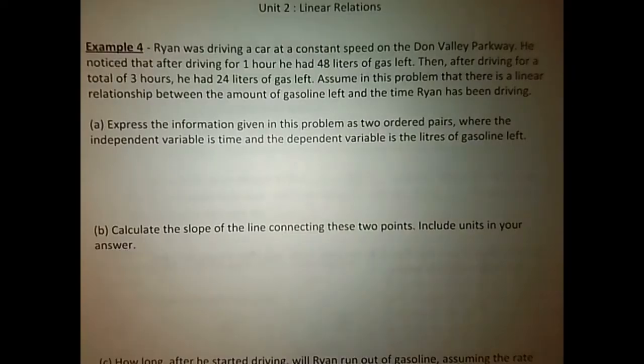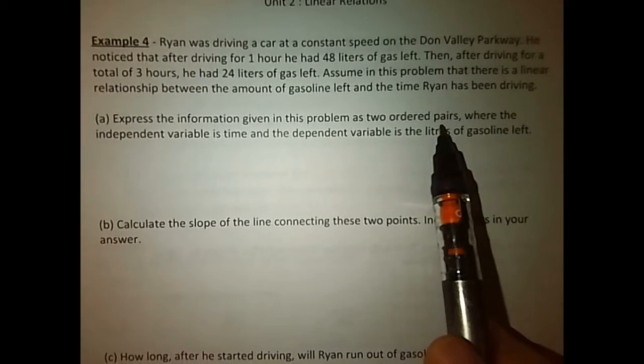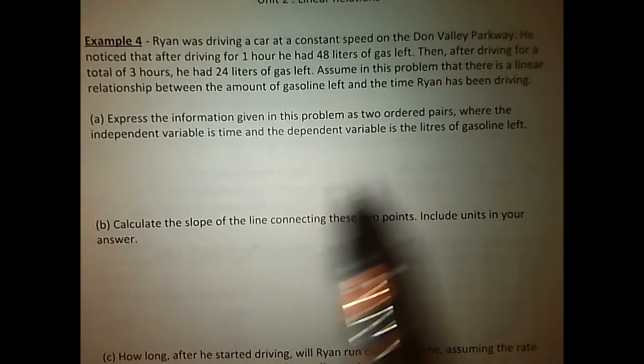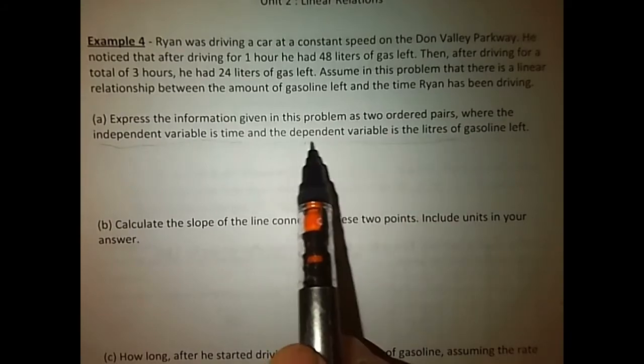Example 4 says Ryan was driving a car at a constant speed on the DVP, the Don Valley Parkway. He noticed that after driving for 1 hour, he had 48 liters of gas left. Then, after driving for a total of 3 hours, he had 24 liters of gas left. Assume in this problem that there is a linear relationship between the amount of gasoline left and the time Ryan has been driving. So we're going to express the information given in this problem as two ordered pairs, where the independent variable is time and the dependent variable is liters of gasoline left.